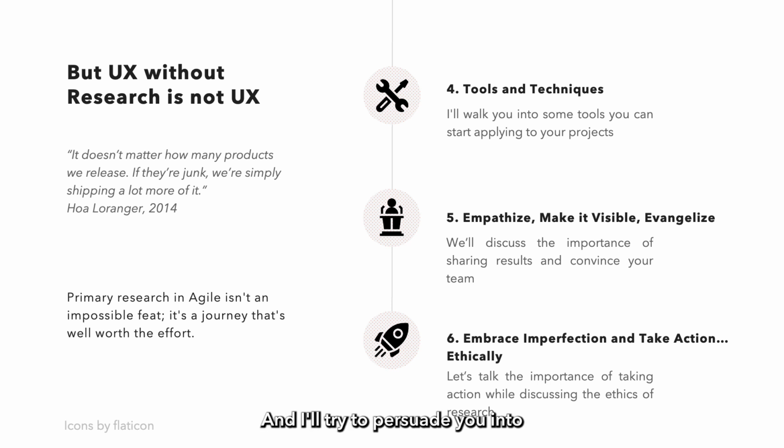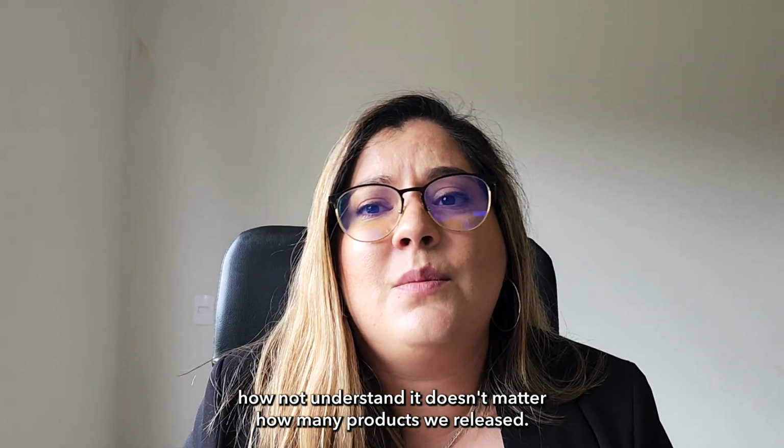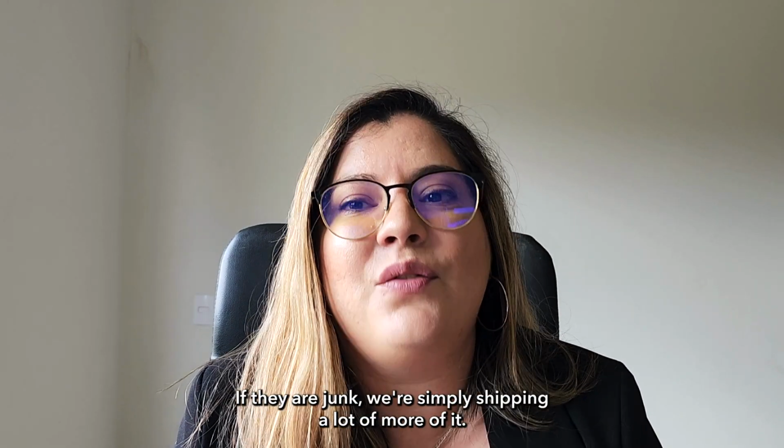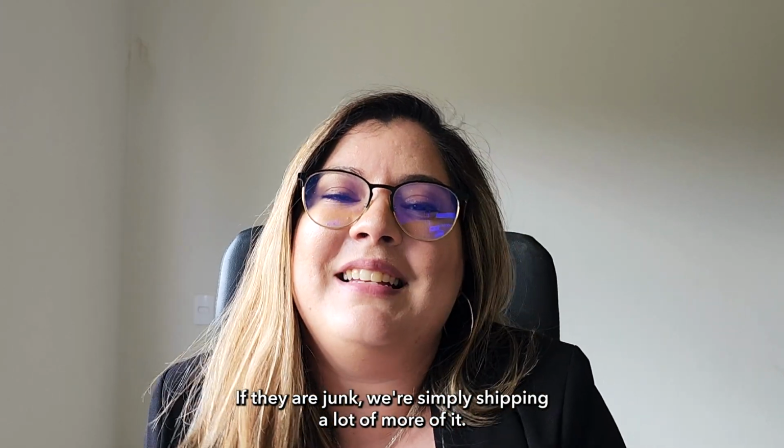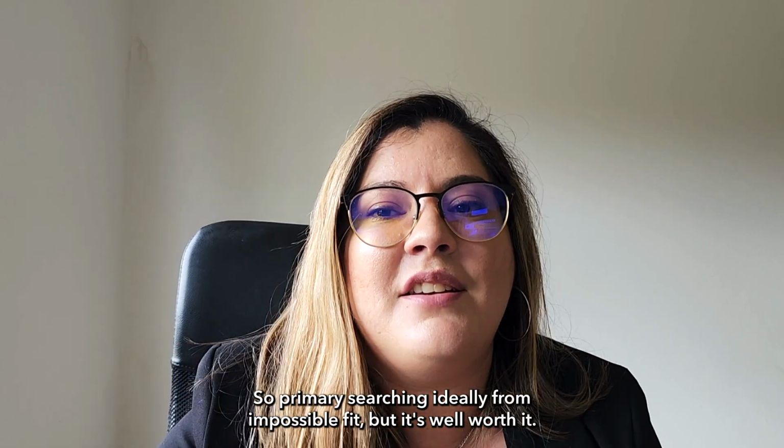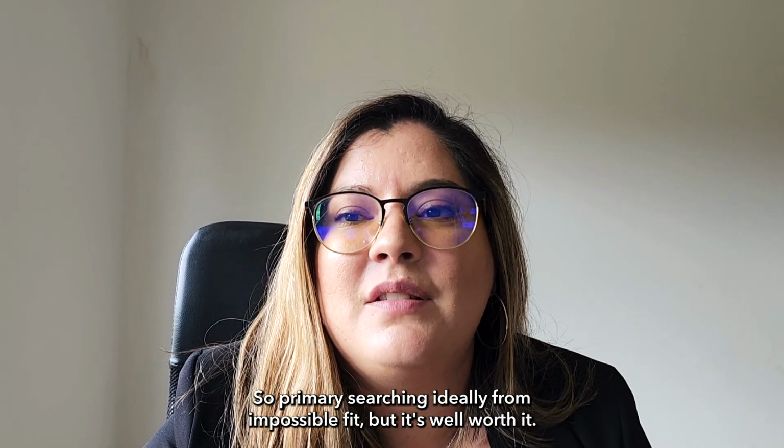And I'll try to persuade you into embracing perfection and taking action in an ethical way, because as Jakob Nielsen said, it doesn't matter how many products we release, if they are junk, we're simply shipping a lot more of it. So primary research in Agile is an impossible feat, but it's well worth it.